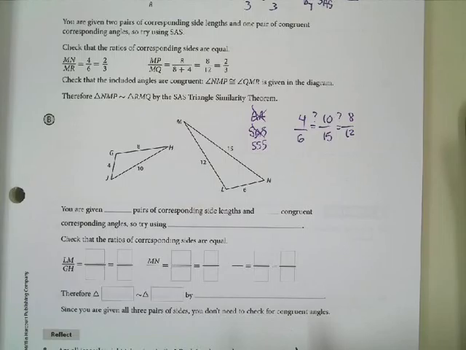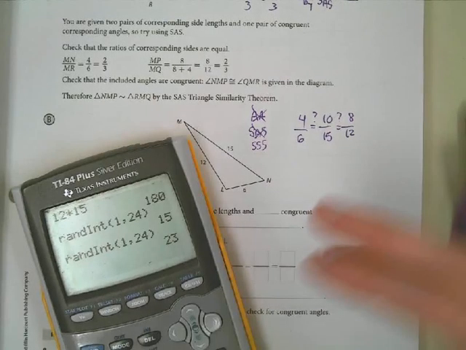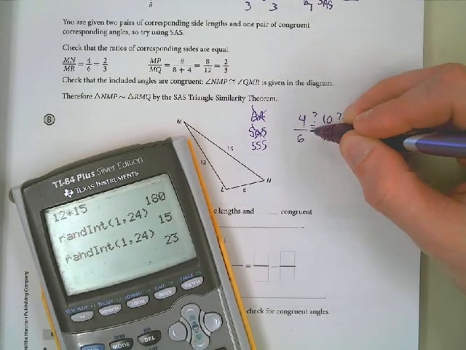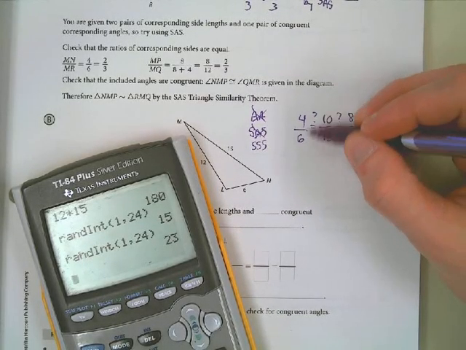Okay, so we could divide this by 2. We could simplify the fractions. That's one way to do it. Okay, you could also multiply this fraction by 2 over 2, and you could see it would be the same thing here. Let's simplify it. So yeah, we get 2/3.